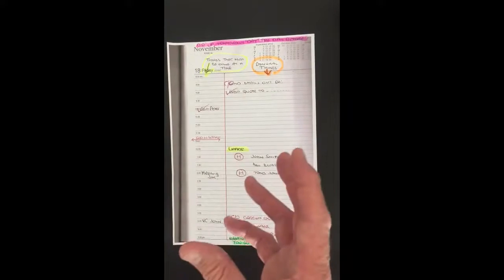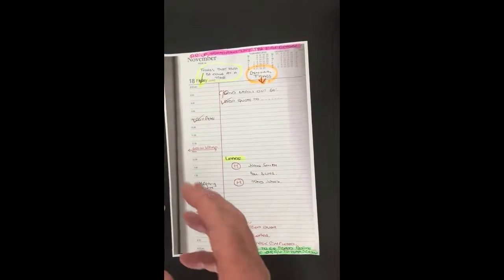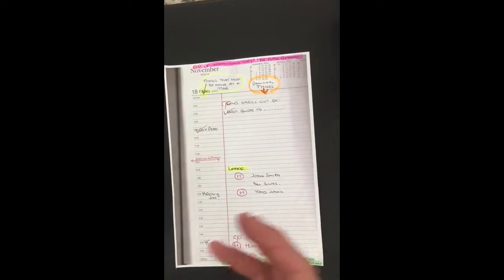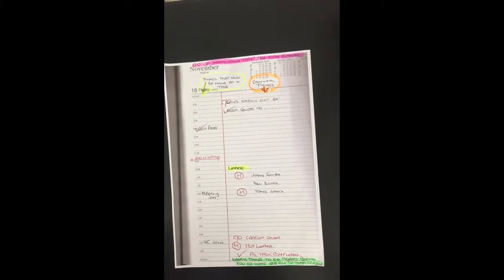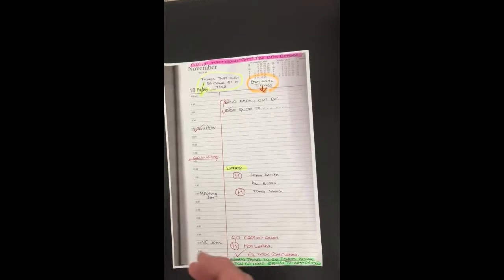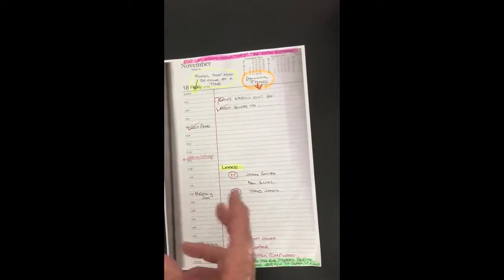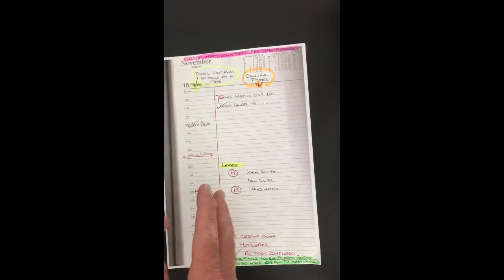Okay, what I'm showing you here is how to set up your daily diary, and you need an A4 page to a day diary, which you can get at a local Big W or any newsagency or any office works, places like that. Okay, so the first thing you need to do is draw a red line straight down here, about 500 or 600 millimeters in from the side.